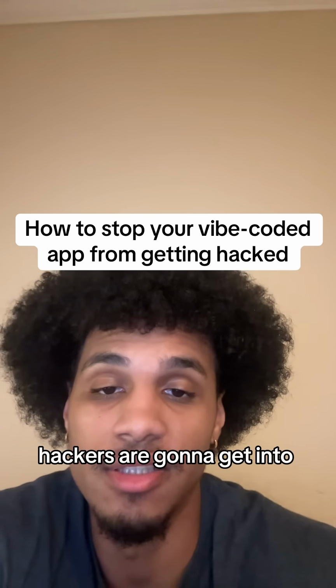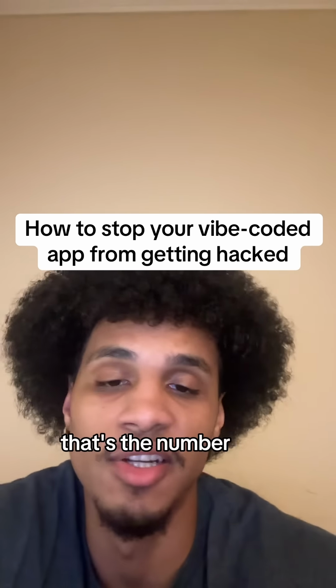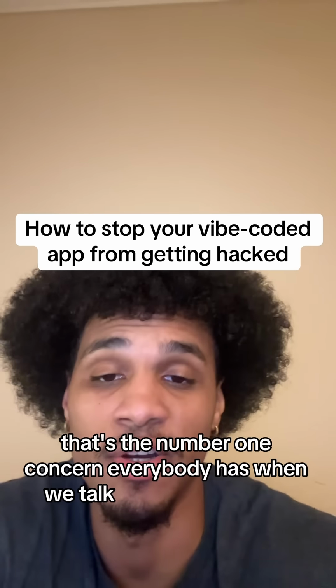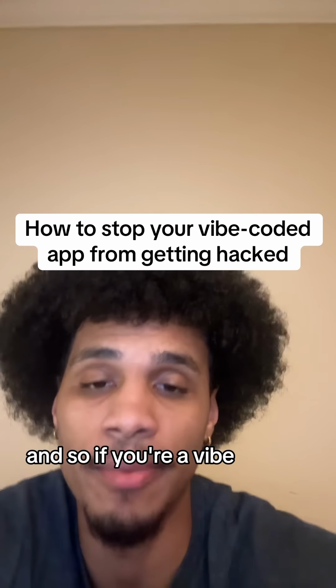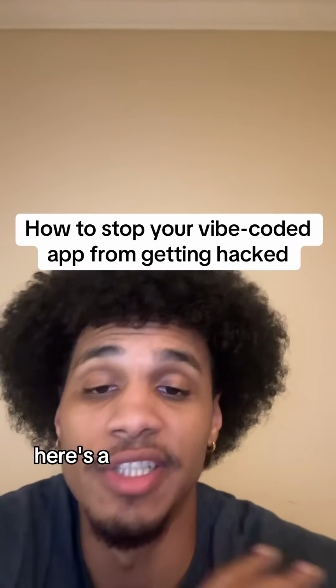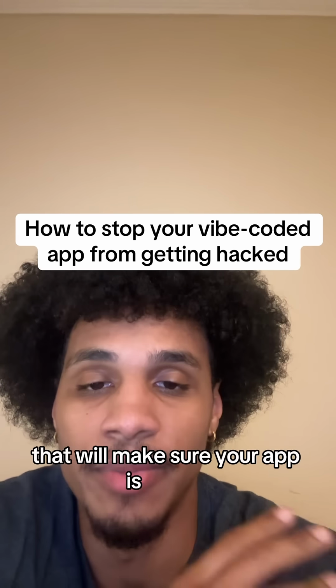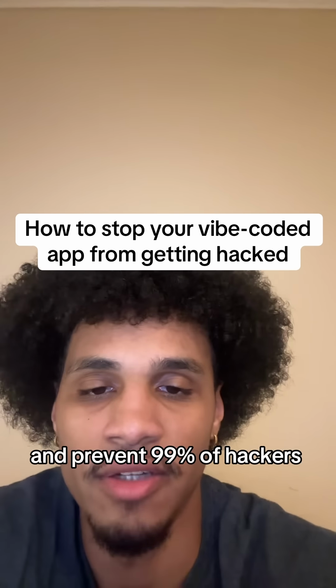Hackers are gonna get into your vibe coded app. That's the number one concern everybody has when we talk about vibe coding. And so if you're vibe coding an app for the very first time, here's a quick checklist you can go through that will make sure your app is secure and prevent 99% of hackers from getting into it.